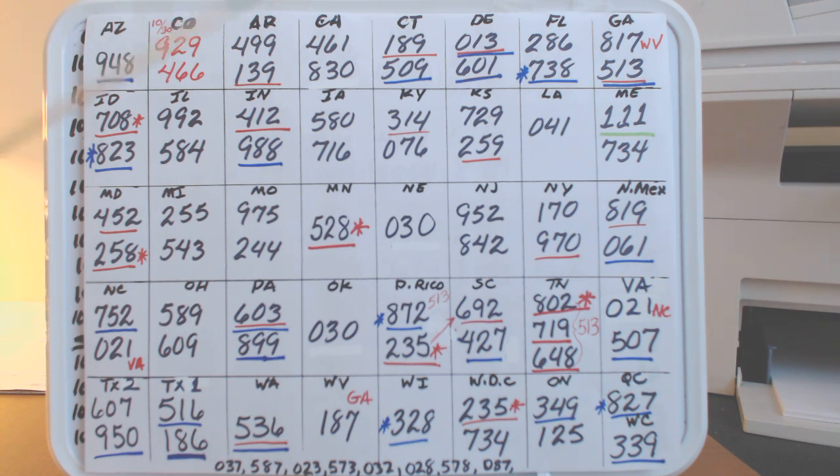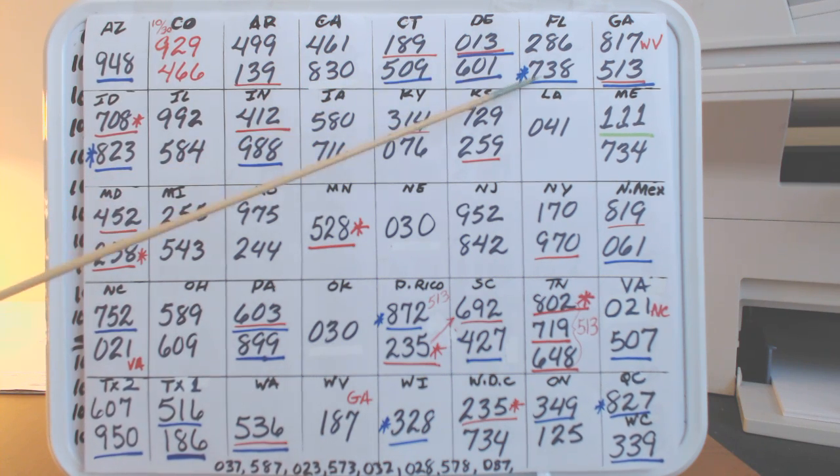Now, my two star numbers are my secondary numbers, which is your 872, your 328 family, 823, 732. These are the numbers or the family that I'm using to point out this little demonstration here.